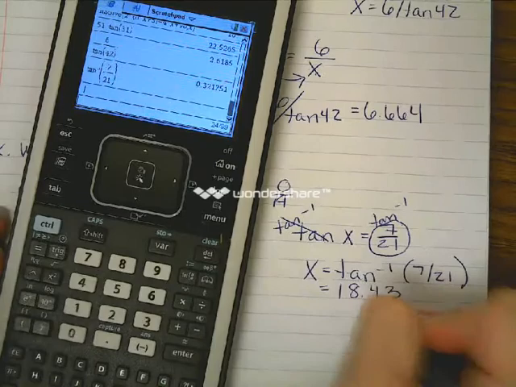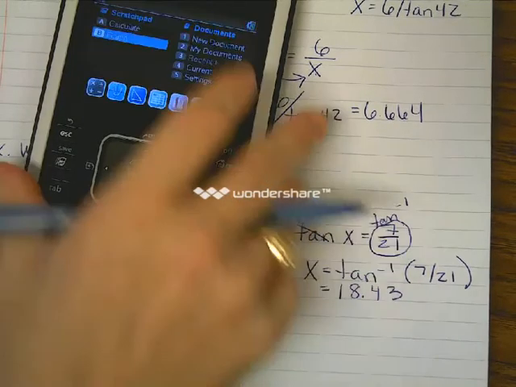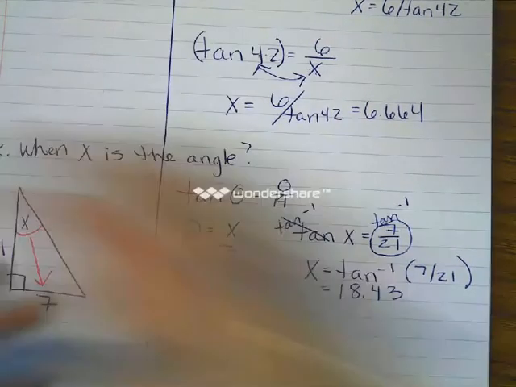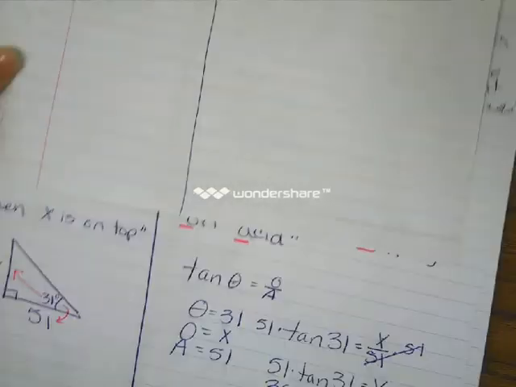Okay. So, just to review. That's the first example. When x is on top, multiply.